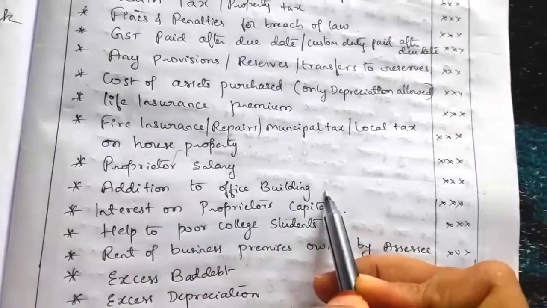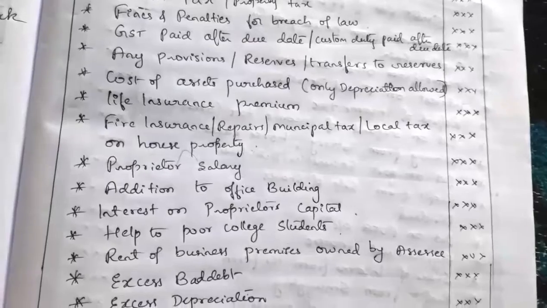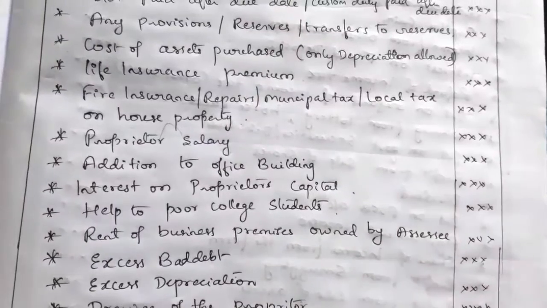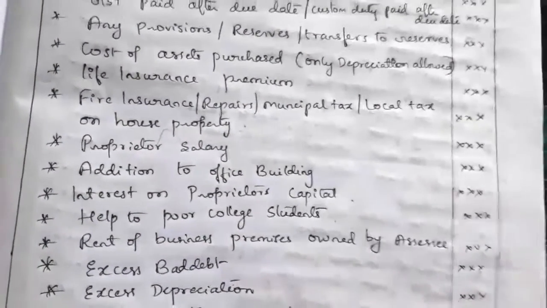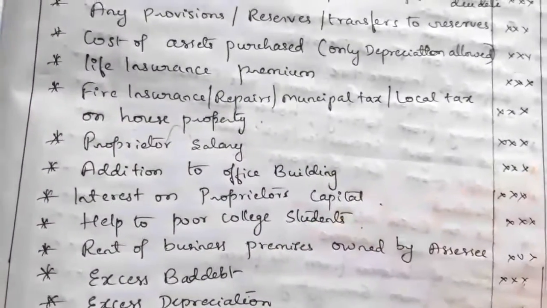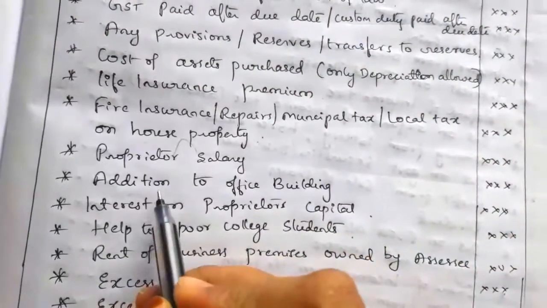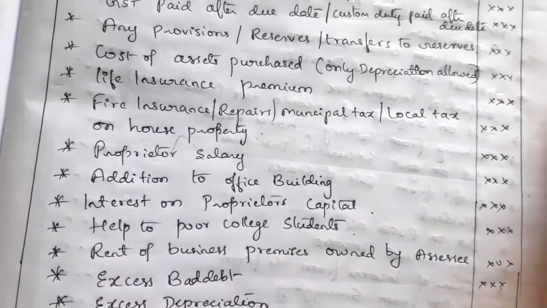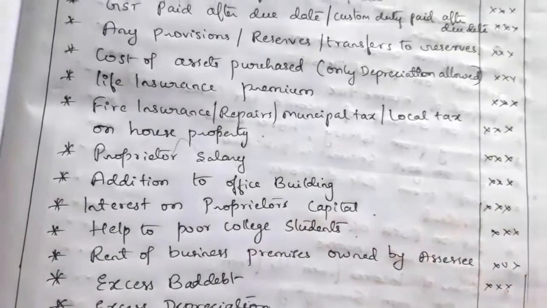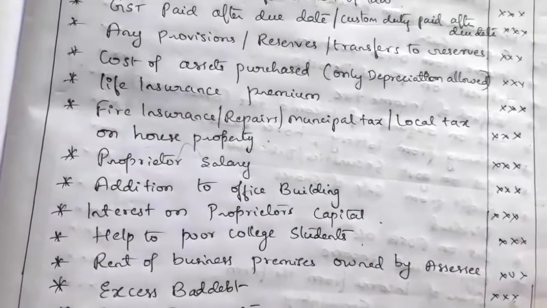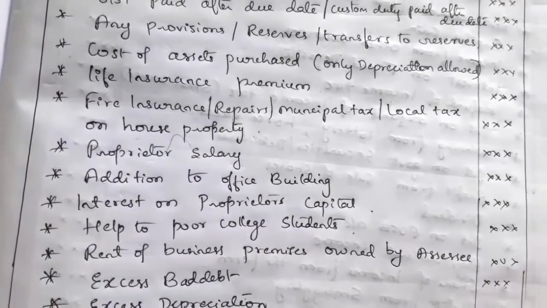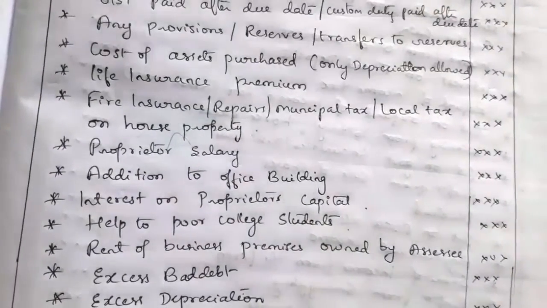Then addition to office building is capital in nature. Addition to office building means adding an extra room in the office. Maybe you have 4 cabins in the office and you add a 5th cabin, an extra room, then that is disallowed. Addition is capital in nature and depreciable, so it should not be included in the debit side of profit and loss account. If you incur any rental expenses for that office building, then it is allowed. But if you add an extra room to the office, that is not an allowed business expense. It is not relating to business.